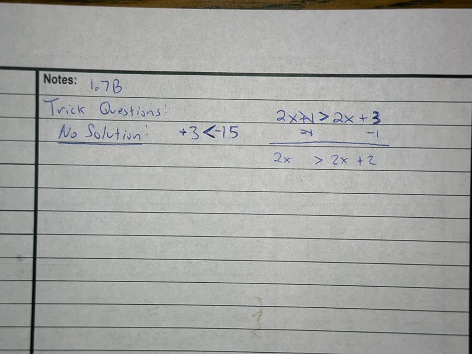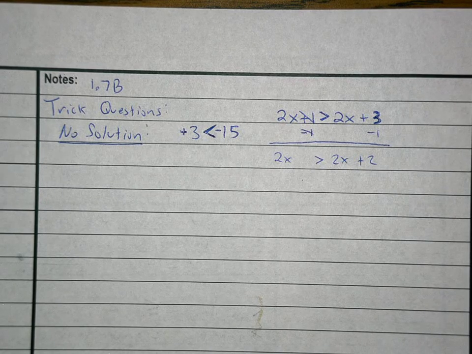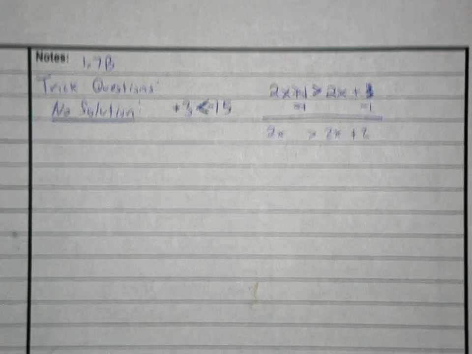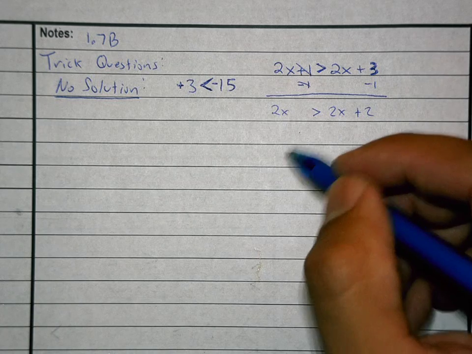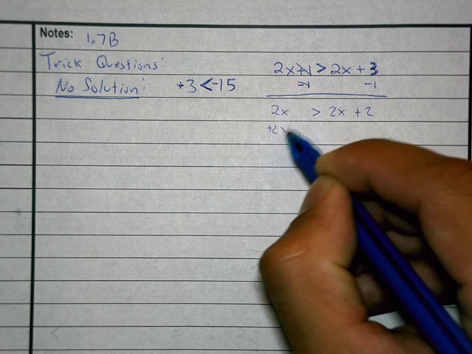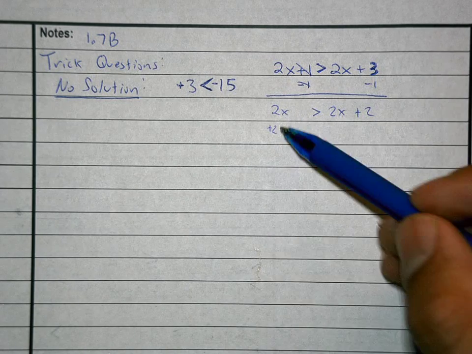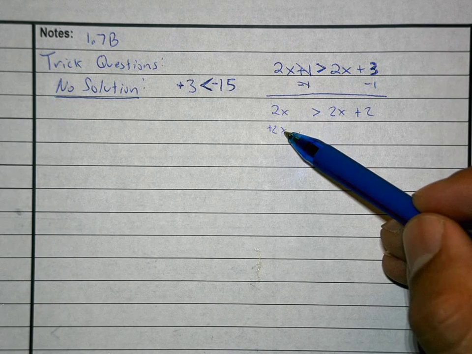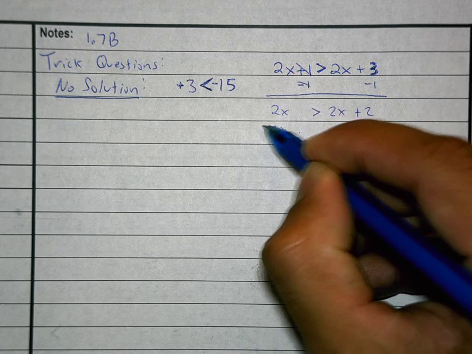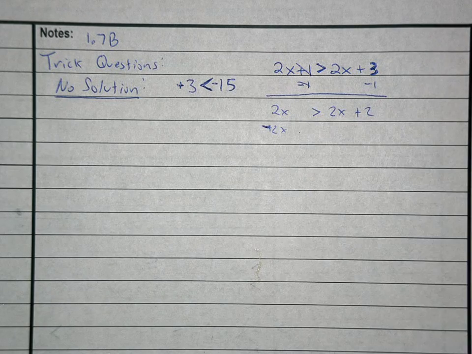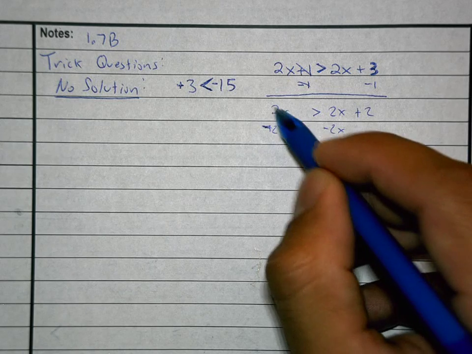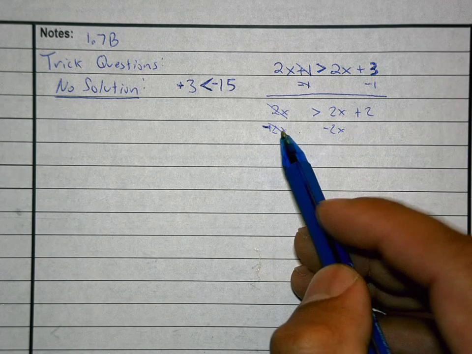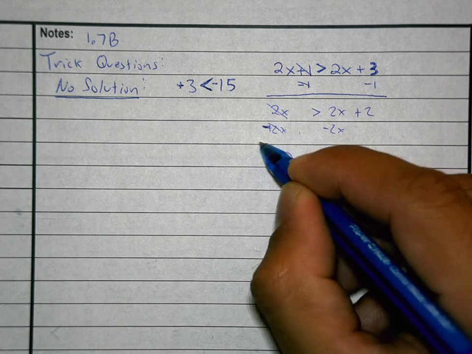What would you do next? Keep going, Natalie. Since you did this one, let's have you keep going. What would you do next? Add 2x? What's the opposite of this? So if you add 2x, does that cancel out to make 0? You'd have to subtract it, because a positive and a negative together is what would make it equal to 0. Subtract 2x. 2x minus 2x. What does 2x minus 2x make? 0.